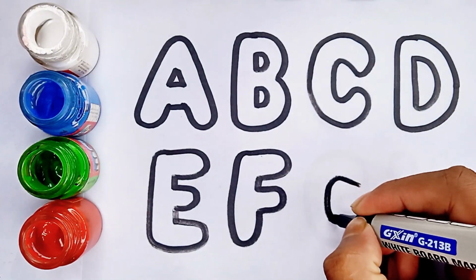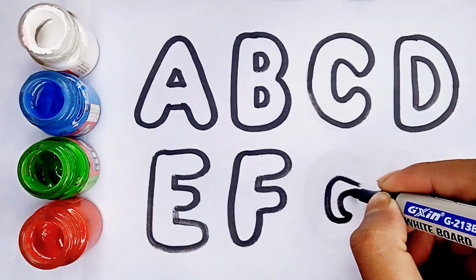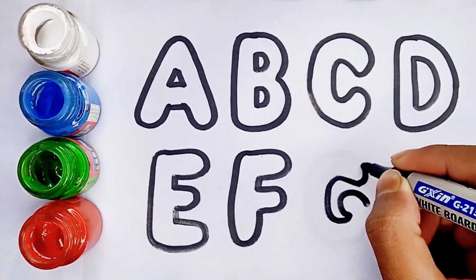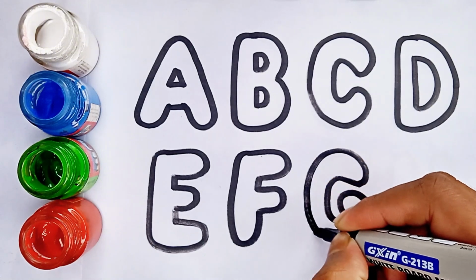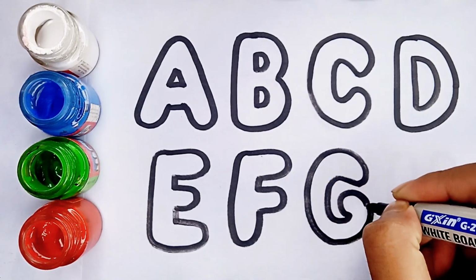Now I am drawing letter G. G is for gorilla.